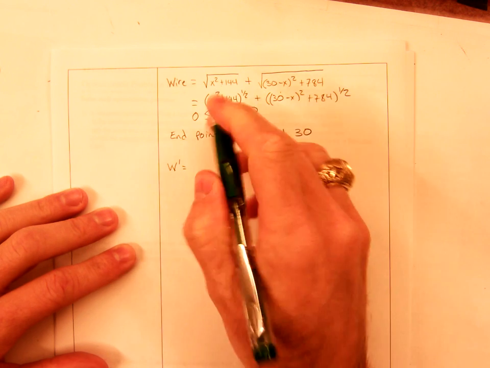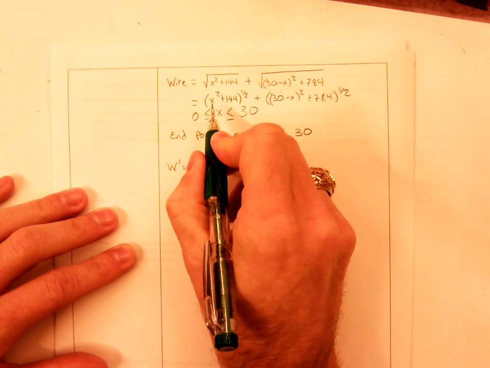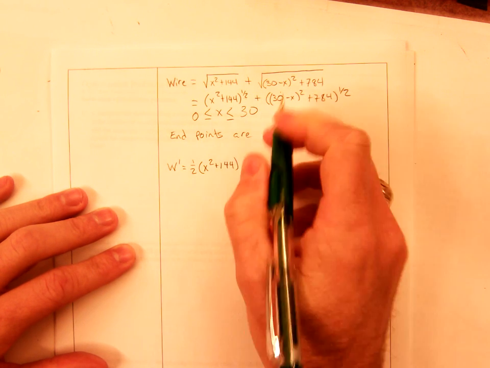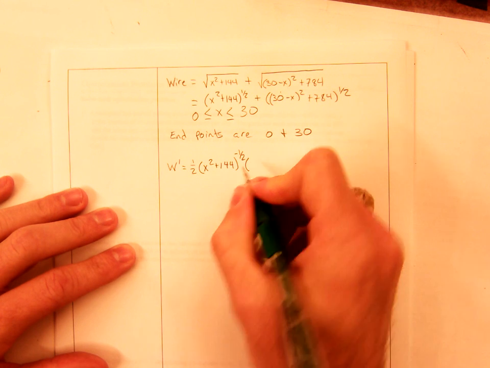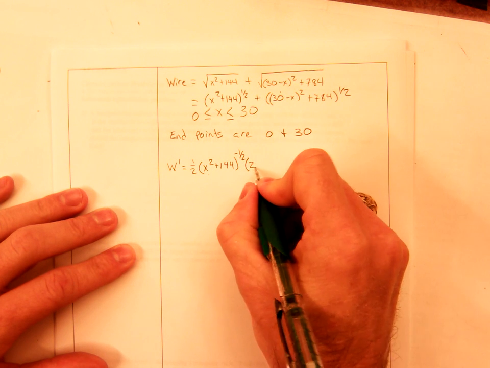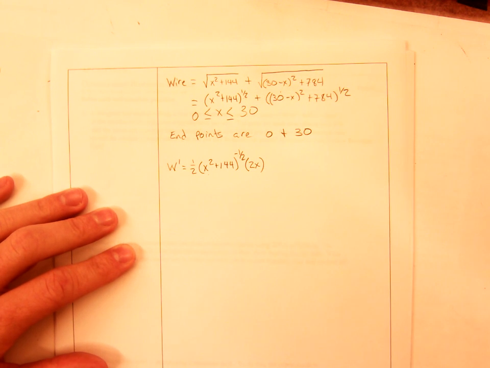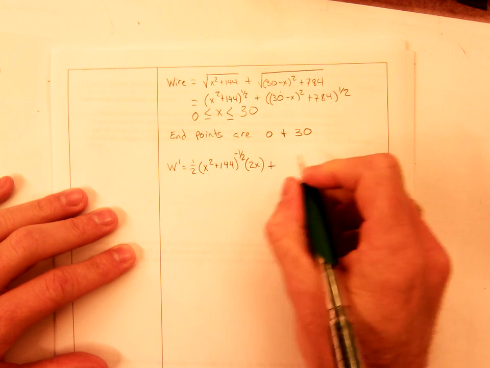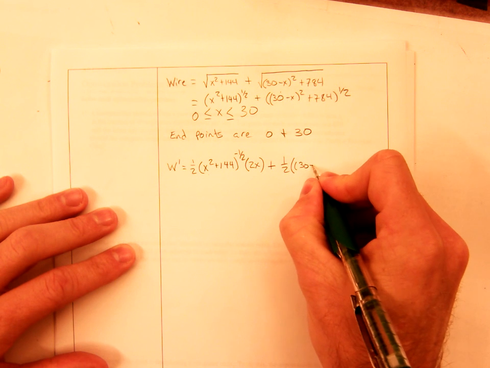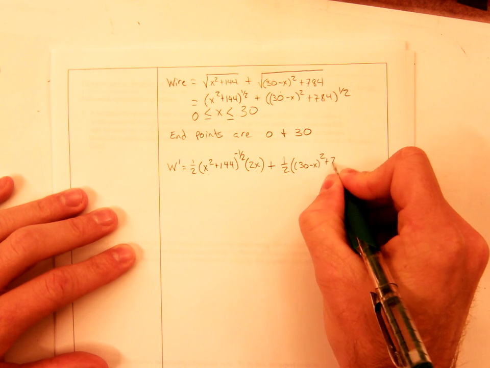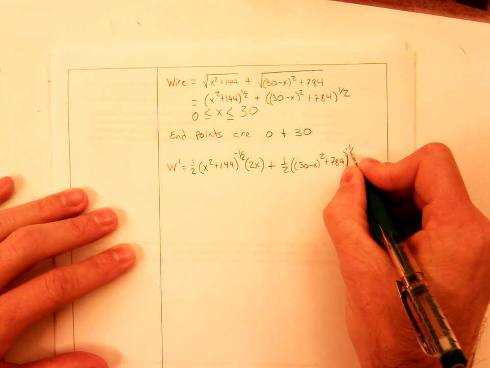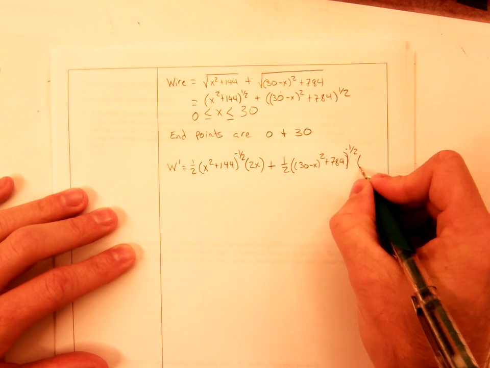That's going to be 1/2 times the inside, which is x squared plus 144, take 1 away from there, that's negative 1/2, times the derivative of the inside, which is what? 2x. Done with that one. Now this one, plus 1/2 times the inside, which is 30 minus x squared plus 784, to the negative 1/2 times the derivative of the inside, which is what?